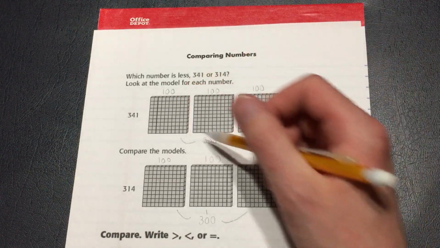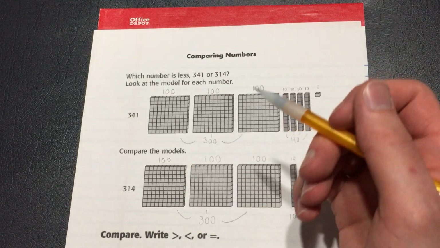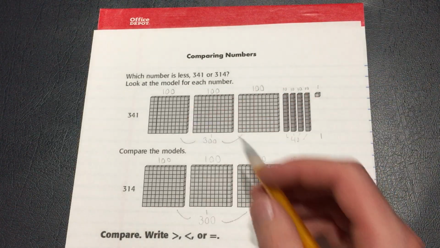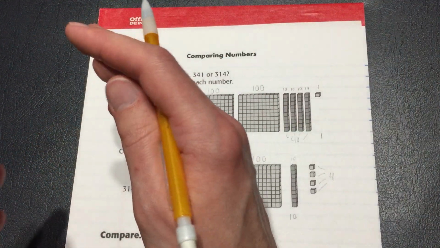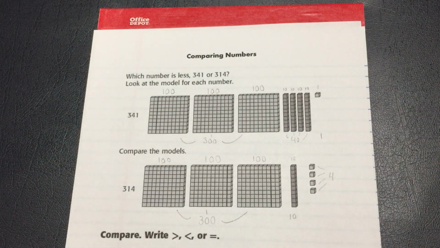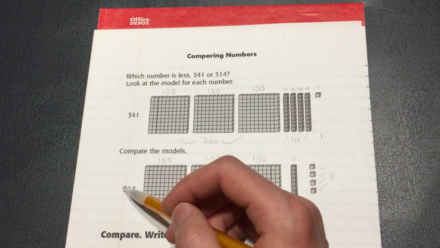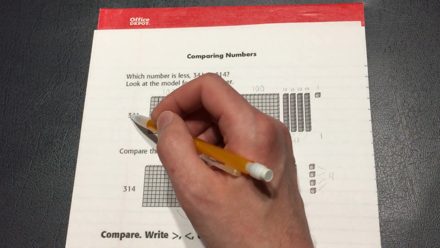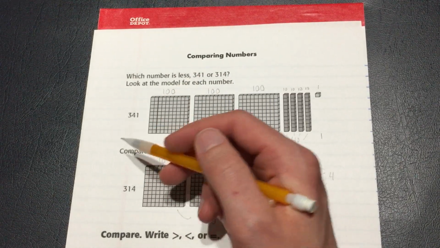So, looking at just the hundreds, we're going to look in 2 different places. Number 1, let's look at the picture first. We're going to start on the left side, and we're going to work our way to the right. On the left side, we have our hundreds, which if we look at our numbers over here, that's just 3. So each one's got a 3.